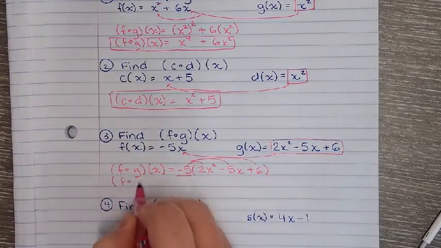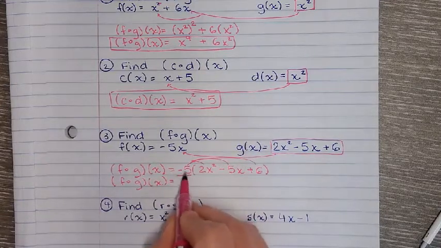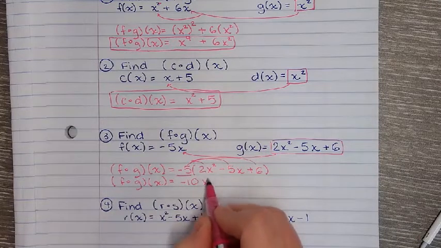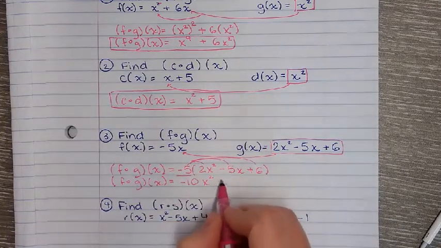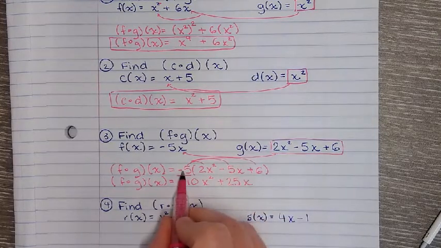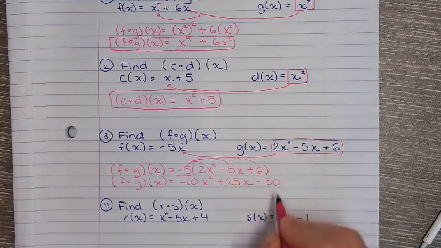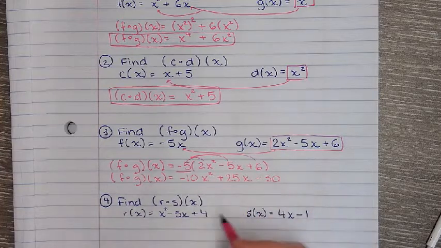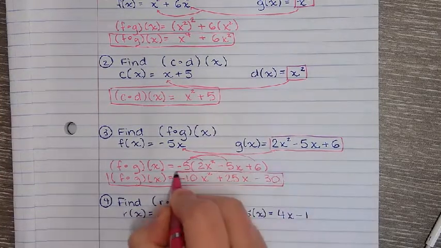So f composes g of x. So negative 5 times 2, I have negative 10 x squared. Negative 5 times negative 5 is positive 25x. Negative 5 times 6, negative 30. There's nothing else I can do to combine like terms. That's all I have. That's my final answer right there.